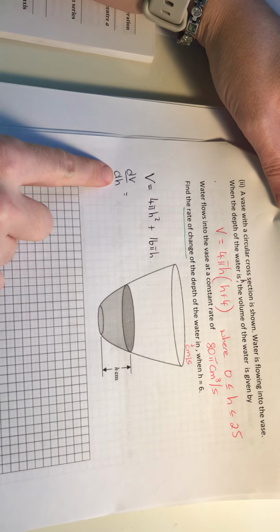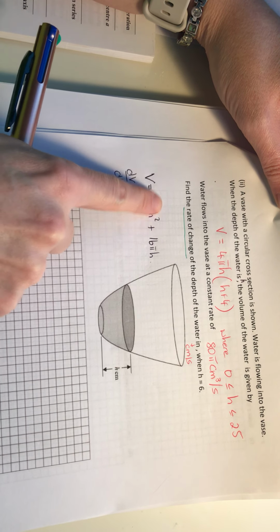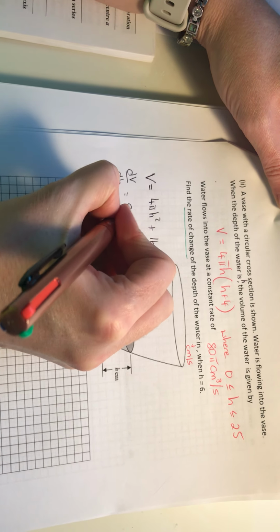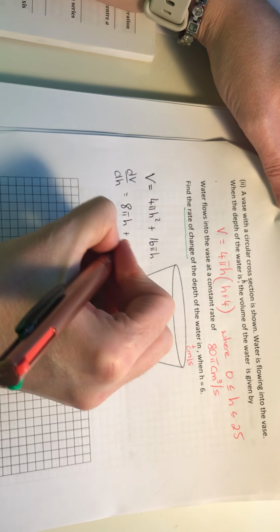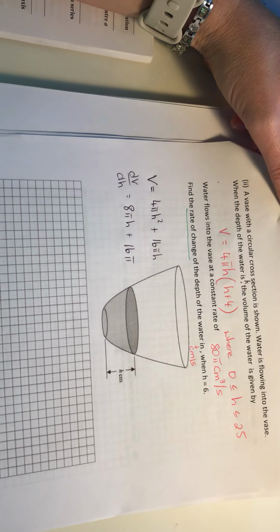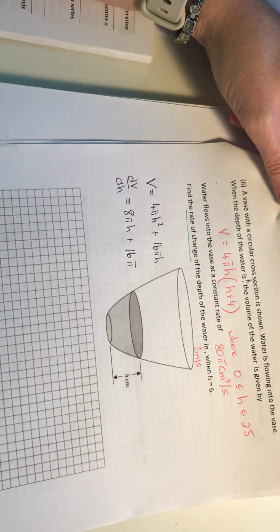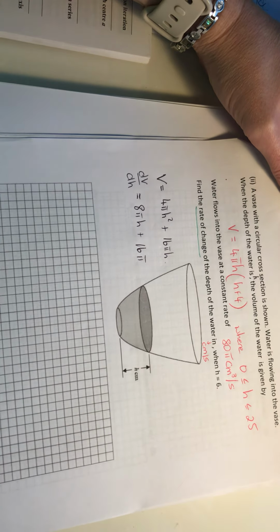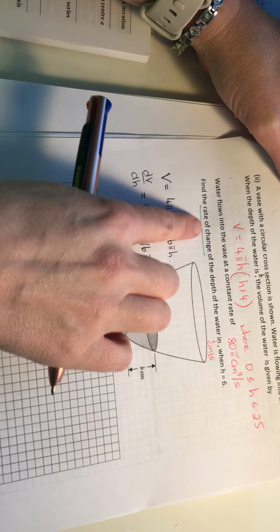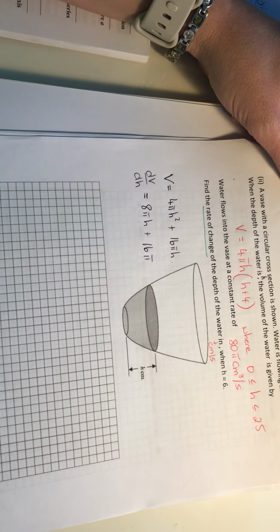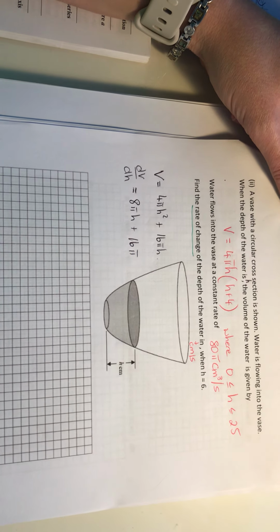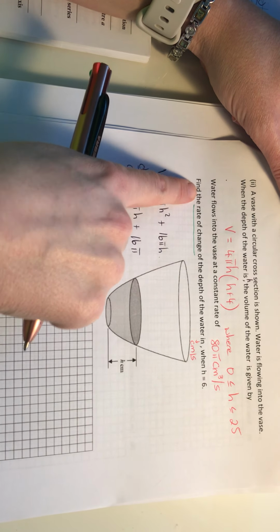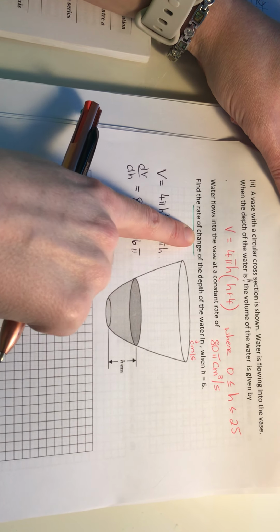Remember, the variable in this question is the h. Bring the power in front. Subtract 1 from the original power. And again, there's a power 1 here, so bring the power in front, subtract 1 from the original power. That should show them, even just the fact that I've written dV/dh, or if I write differentiation here, hopefully they'll see that I understand the first thing in the question is that this is a functions question that is leading into differentiation.